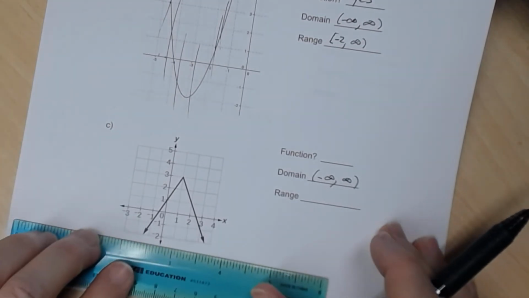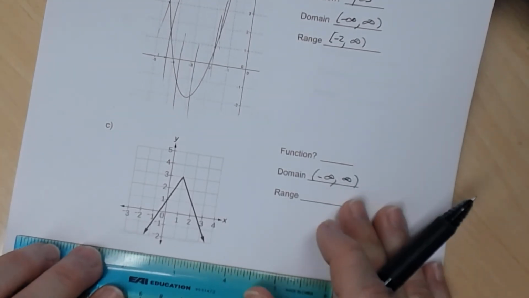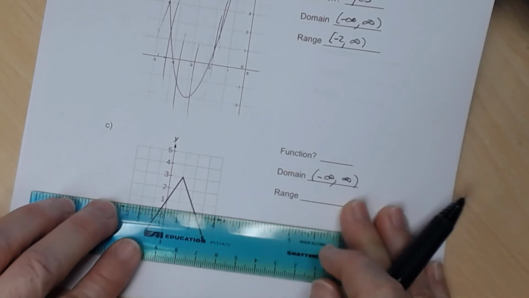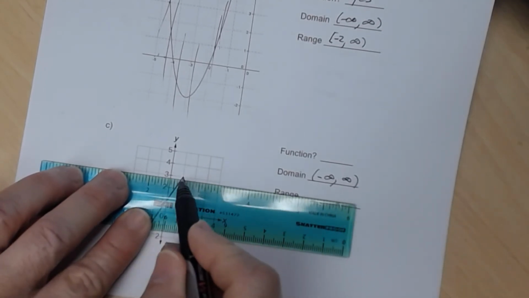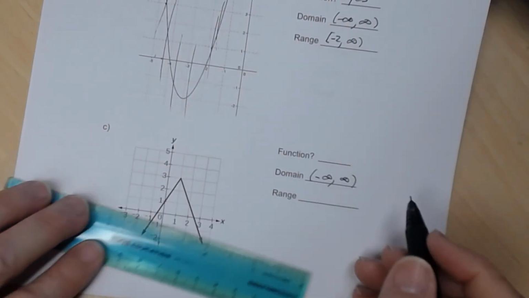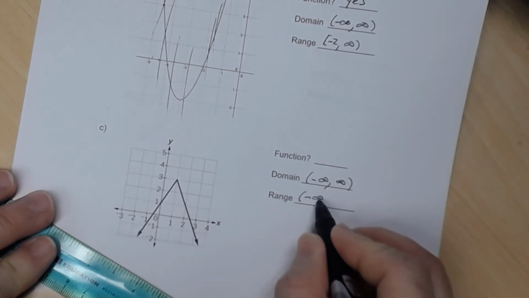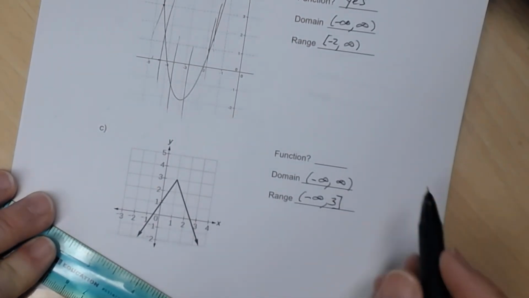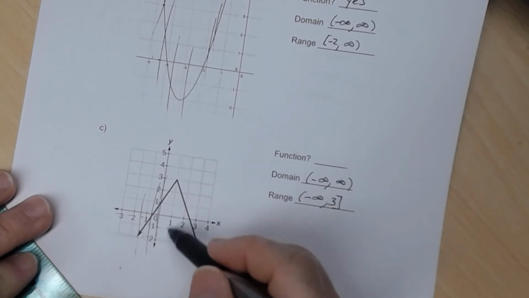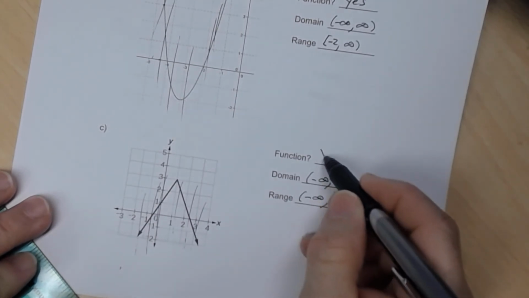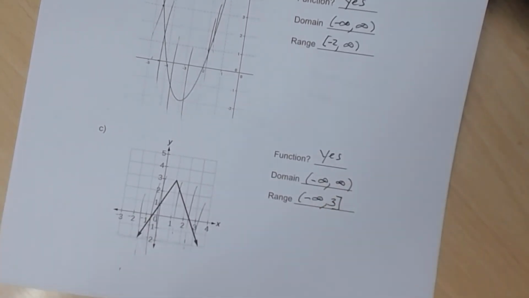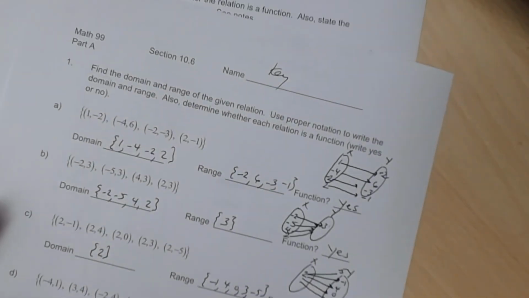The range, okay, remember the arrows are pointing down, so for the range you're going from -infinity, and there is a largest y value. That's this right here, a y value of 3. So I'm going from -infinity to 3 with a bracket, and this is a function. It passes the vertical line test. All right, so that's going to take care of the key to this worksheet.